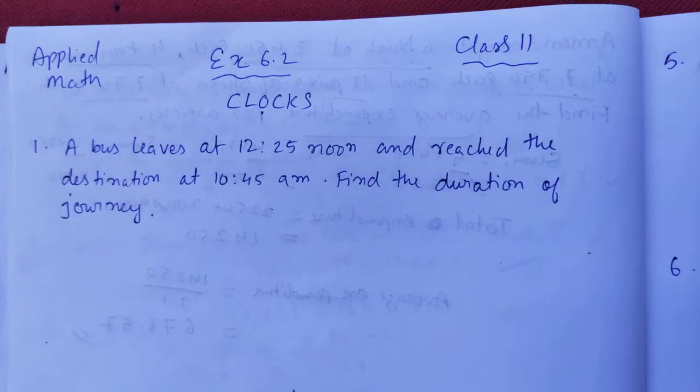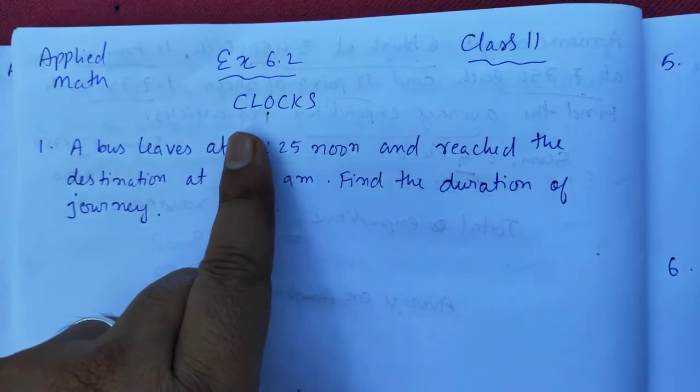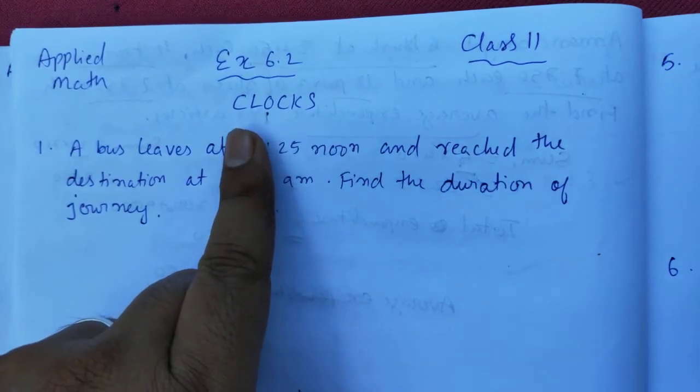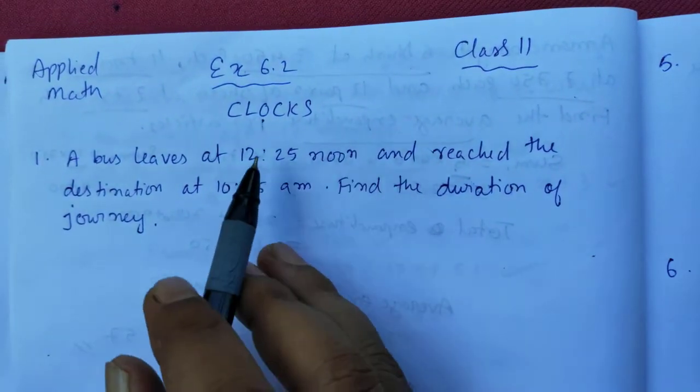Today we'll do the chapter Quantification and Numerical Application, and in this chapter we'll discuss clocks. Go through the introduction video before we start this. Okay, let's do question number 1.